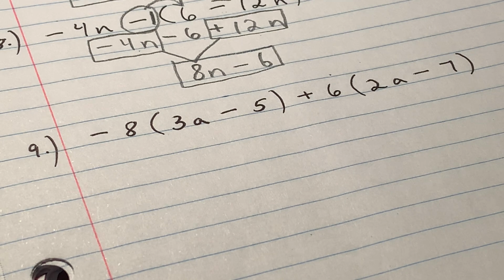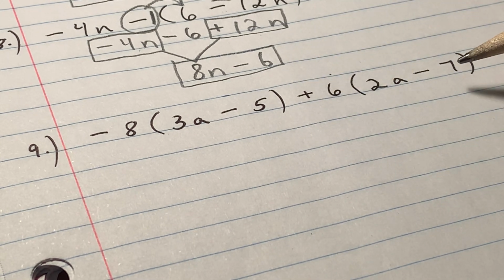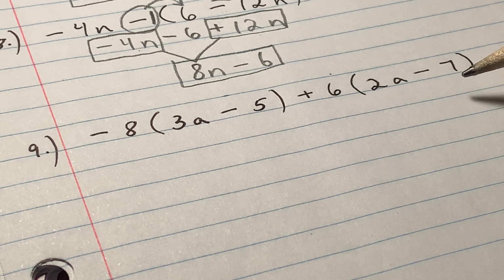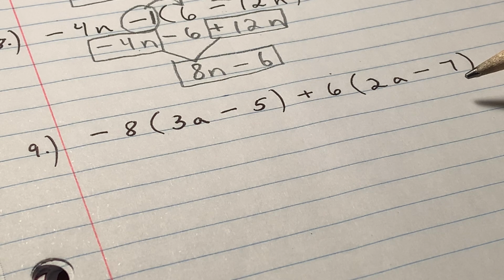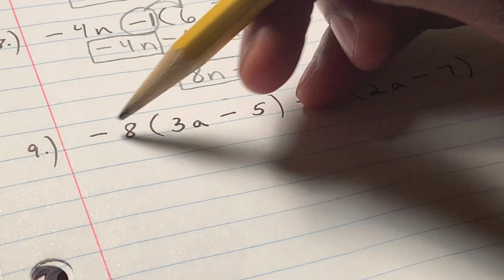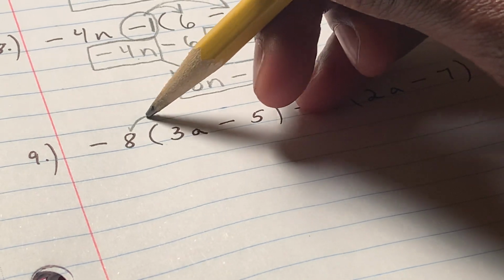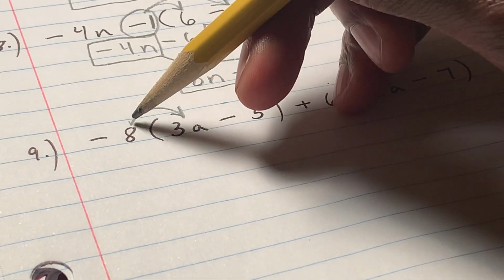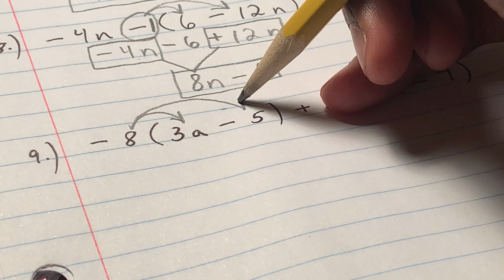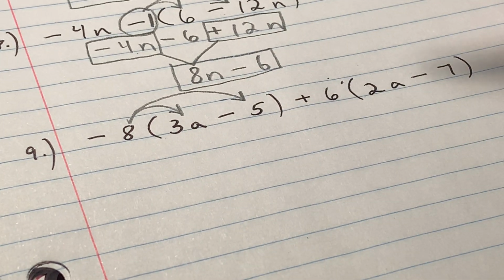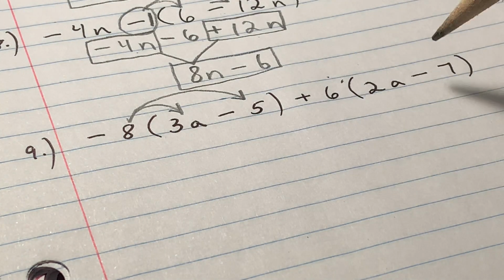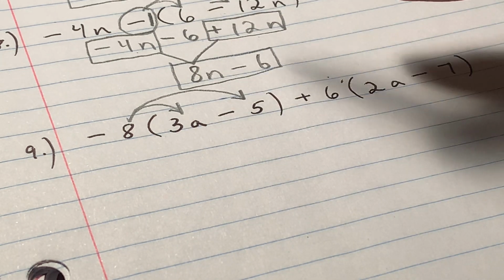Let's do it. We have 2 sets of parentheses, right? But ladies and gentlemen, don't worry, okay? Don't get scared. Guess what? We just distribute twice. That's all. Just distribute 2 times. So we take the negative 8, we distribute that to the 3a, and distribute negative 8 again to the negative 5, right? And let's just handle that right now. Let's forget this side. One thing at a time, okay?